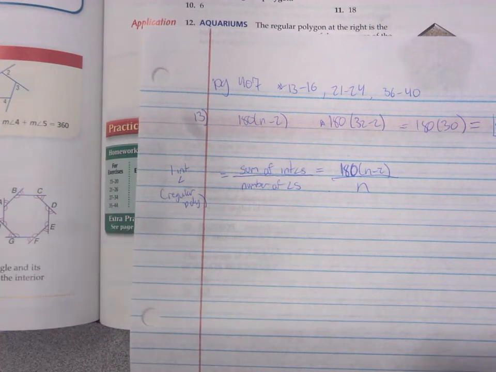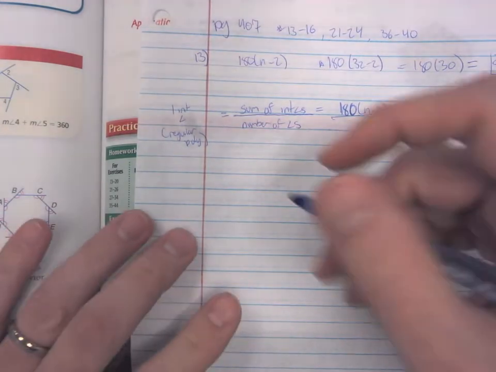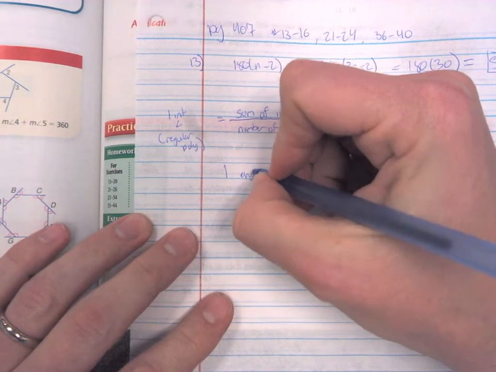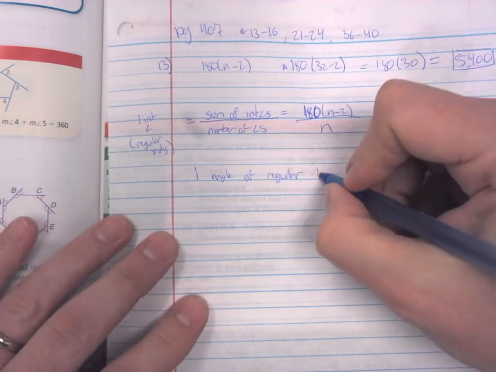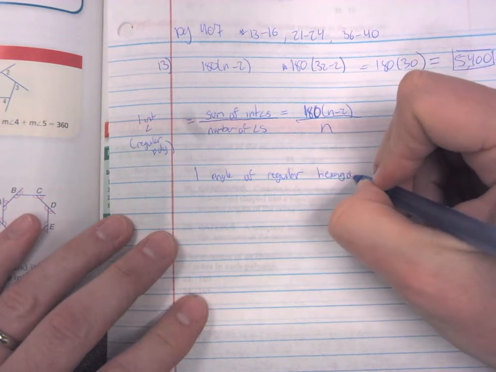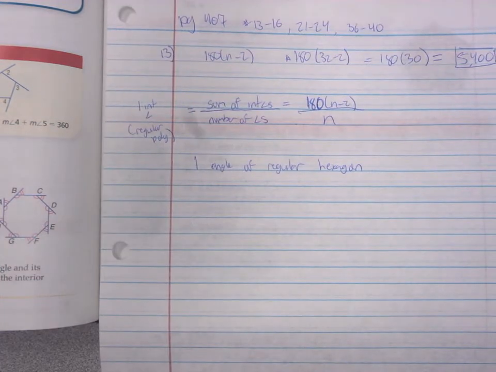Let me give you an example of how that works. Let's do one angle of a regular hexagon. This is going to set up number 21 for you.